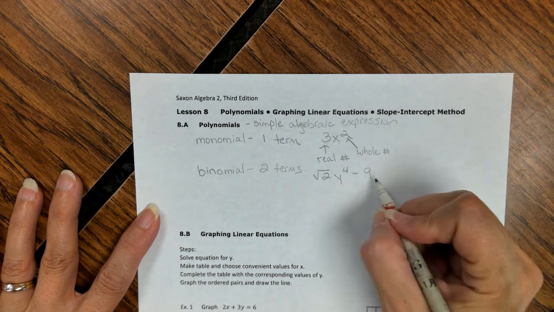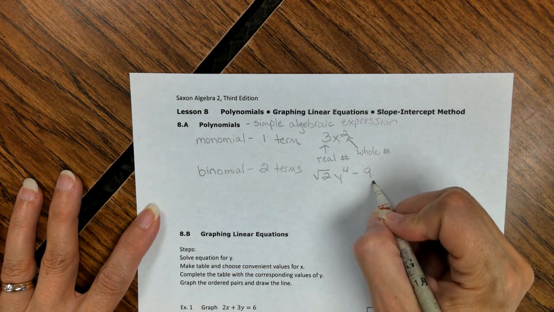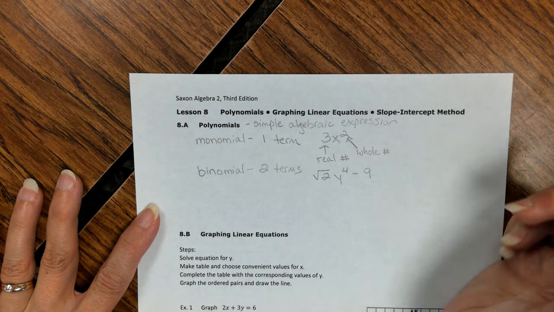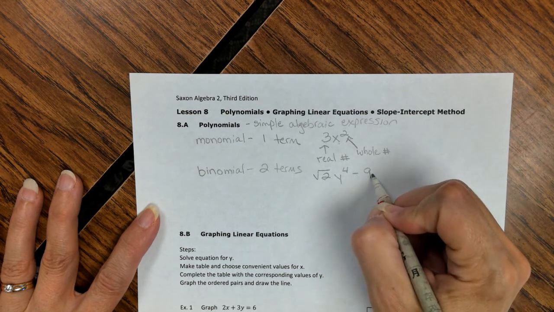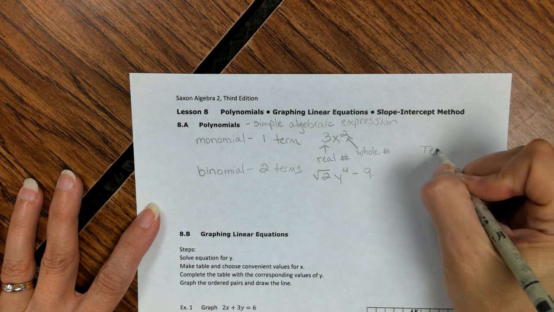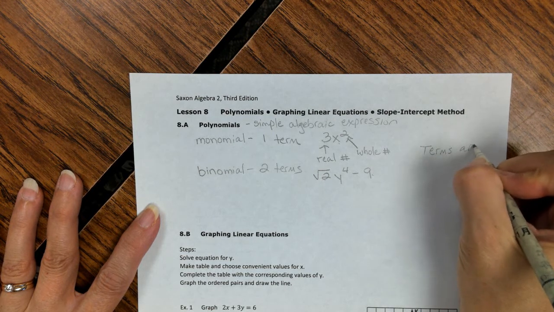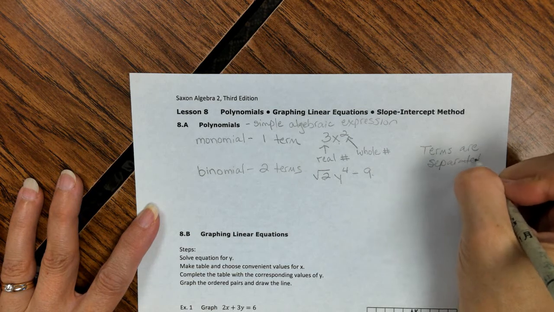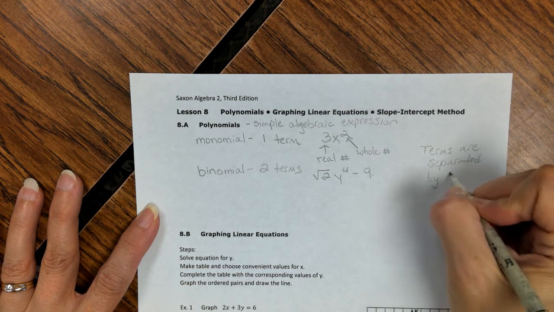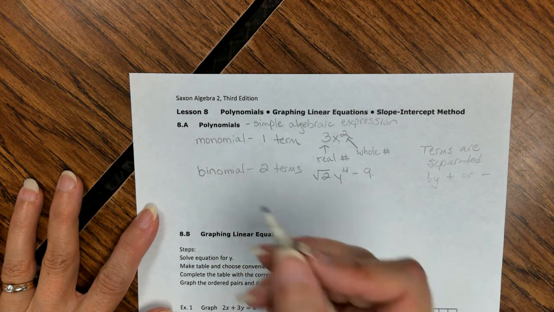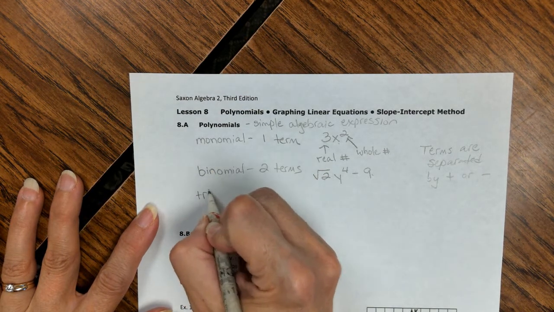Okay, and this one is not a variable, but that's fine. That'd be like y to the 0 power. This is 2 terms, because again, terms are separated by plus or minus symbols. Then there's a trinomial, 3 terms.